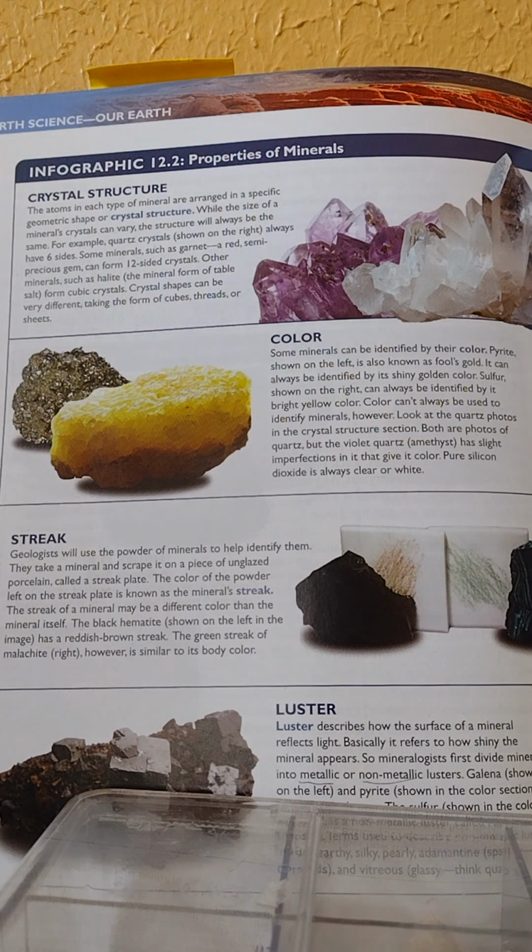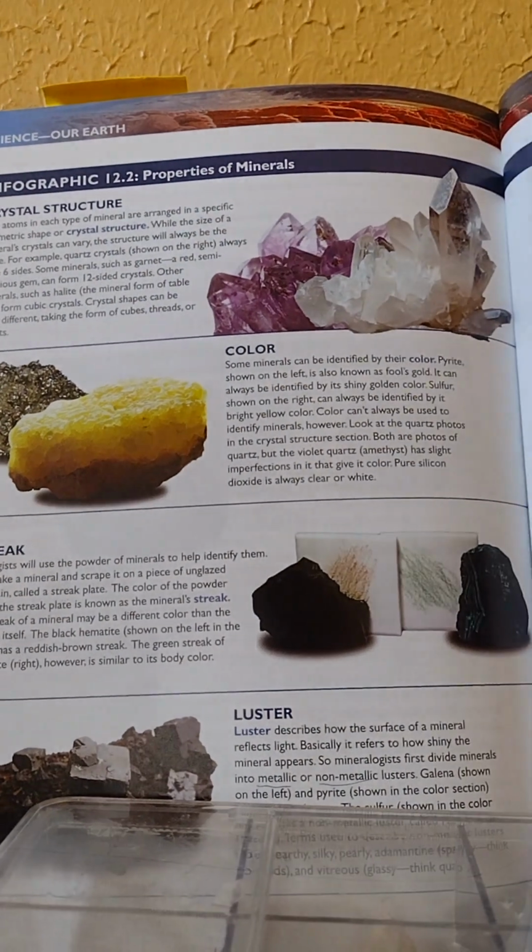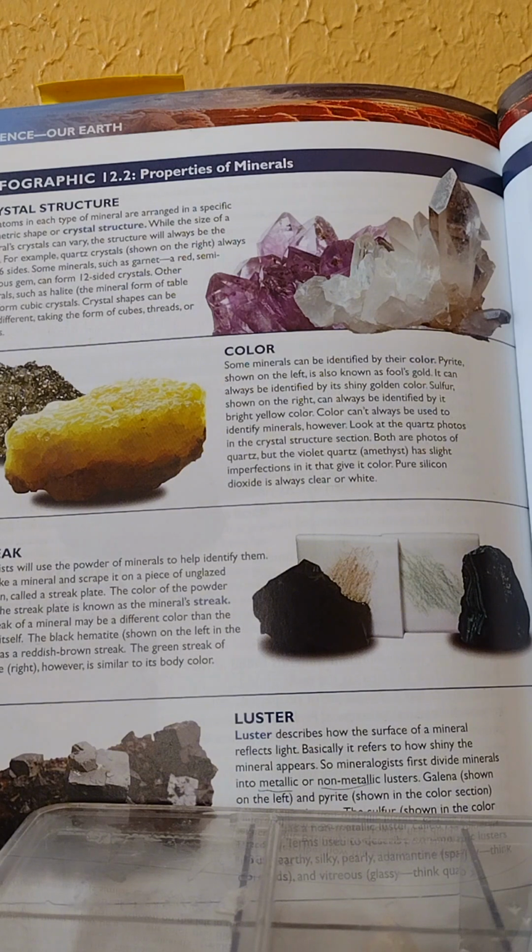We have the streak. So geologists use a porcelain streak plate, and they scratch the plate, and there's different colors that show up on the plate, and a lot of times the color of the powder is different than the rock itself. The color of the powder after scratching may be different than the mineral of the rock itself. So there's different colors that way.